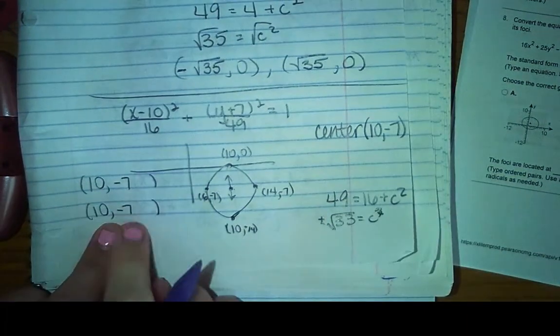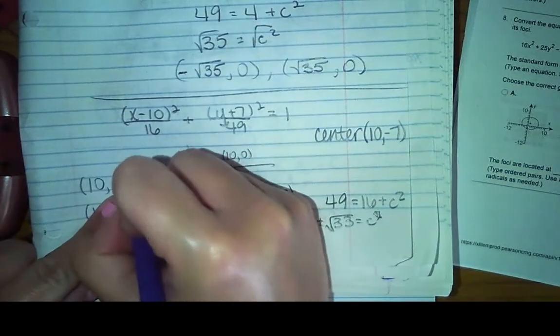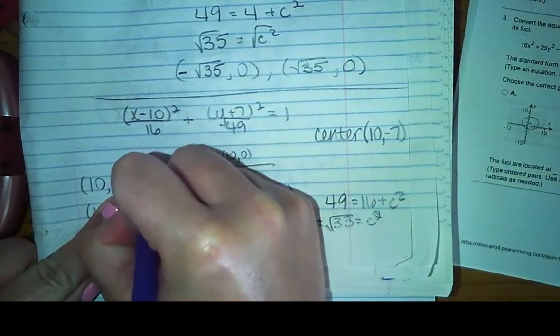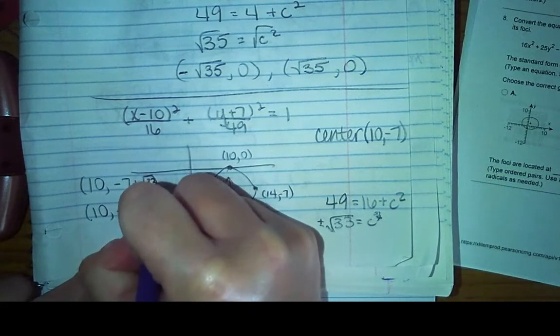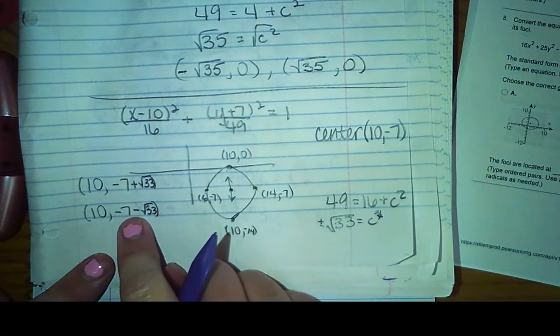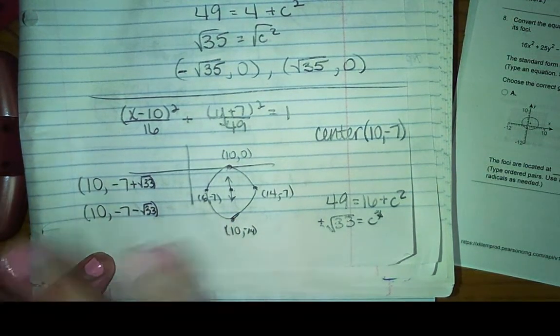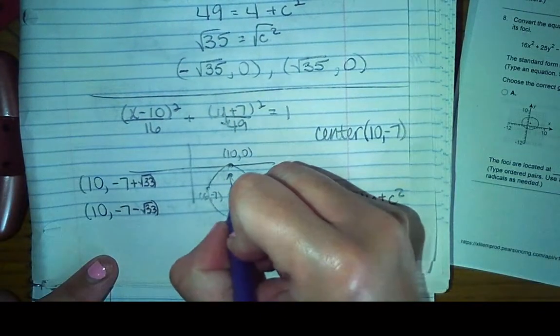That's why I wrote it this way. I'm going to go from the center up root 33, and I'm going to go down root 33. If those were pretty numbers, you would just add and subtract them to the negative 7. But they're not pretty numbers, so just leave them like that. That tells you the location of your foci.